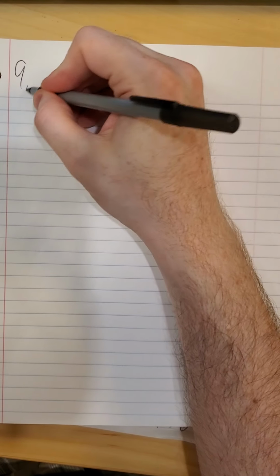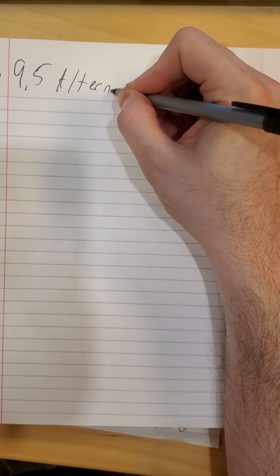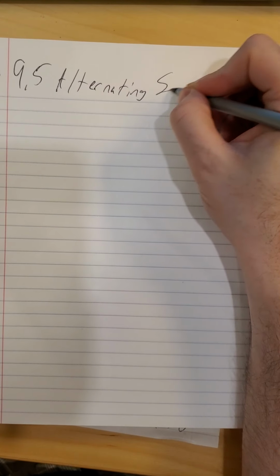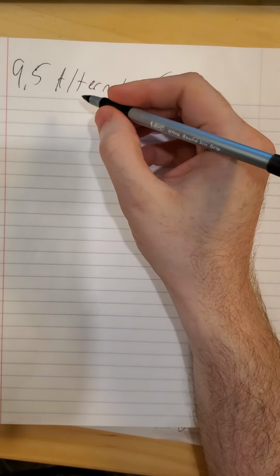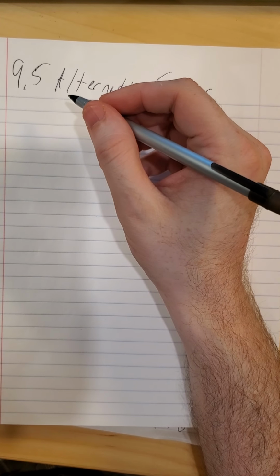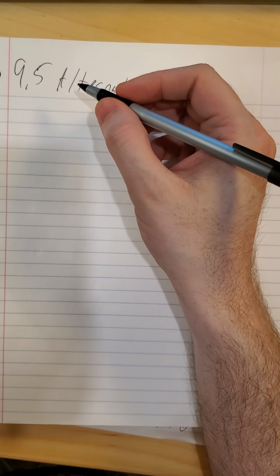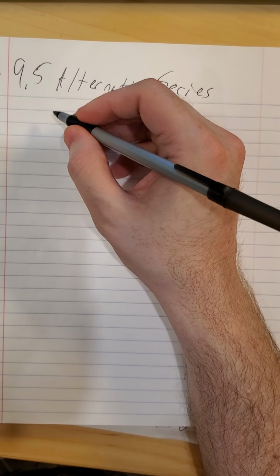Hello and welcome back. Today we're doing 9-5 on alternating series. And the idea here is the sign flips for each term. So either all of the odds are negative or all of the evens are negative.